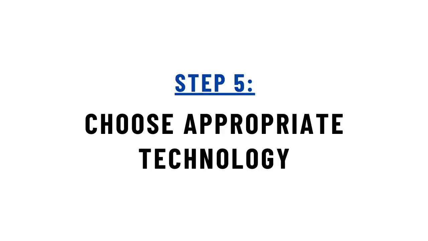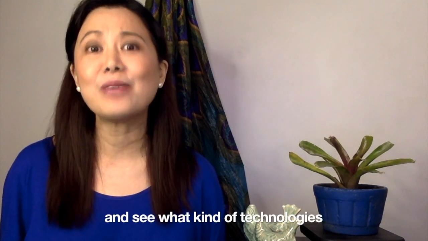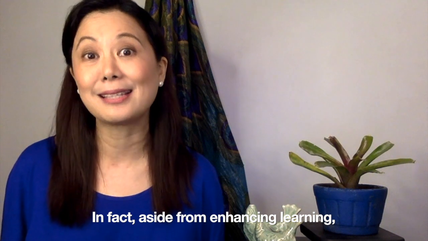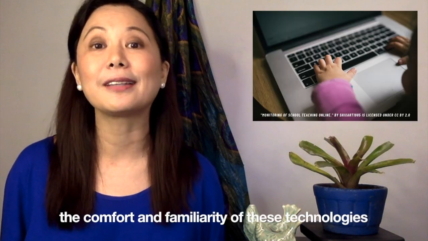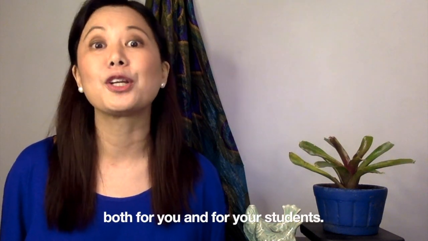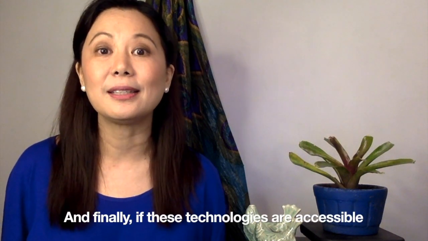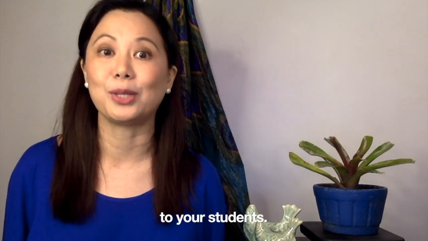Step 5 is to choose appropriate technology. Go back to your learning objectives and see what kind of technologies will help enhance learning. In fact, aside from enhancing learning, you should also consider the comfort and familiarity of these technologies, both for you and for your students. And finally, if these technologies are accessible to your students.